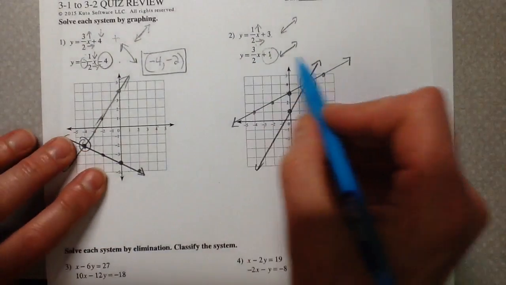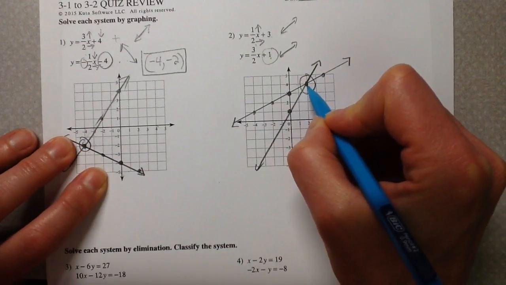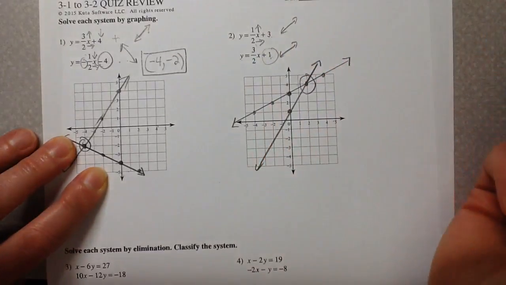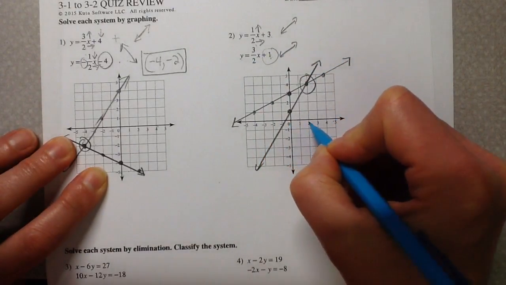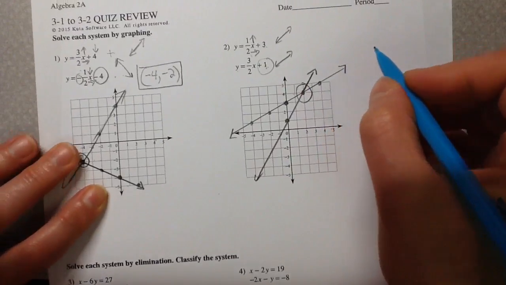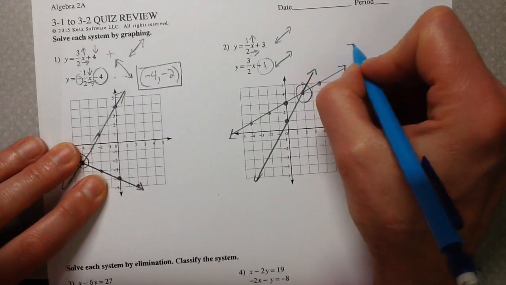Okay, now we need to say what ordered pair will work in both of these equations, and that would be x coordinate is 2, y coordinate is 4. So our solution is 2, 4.